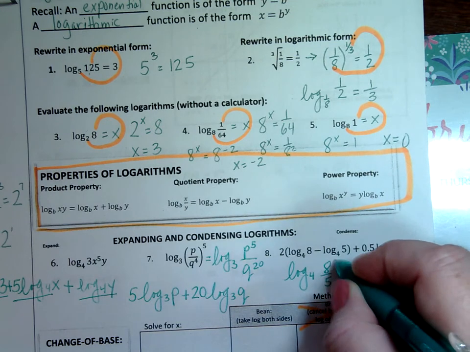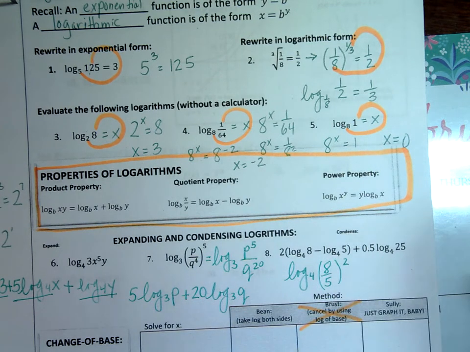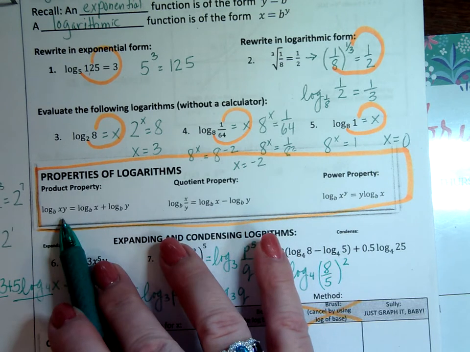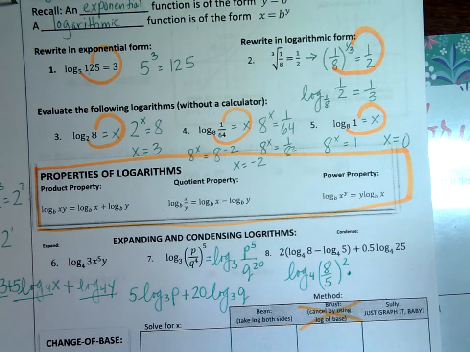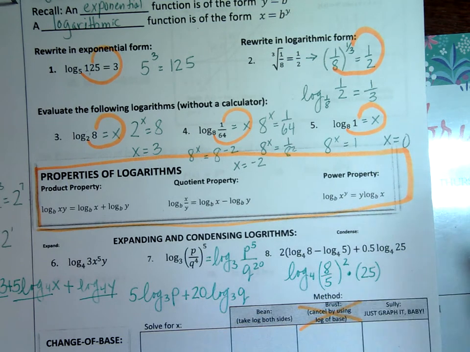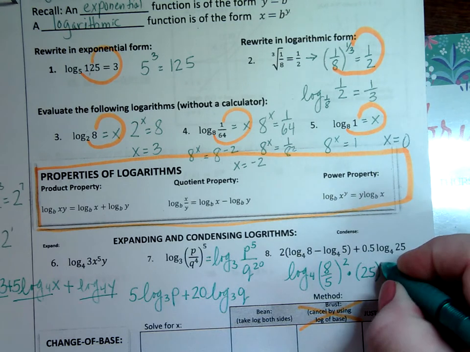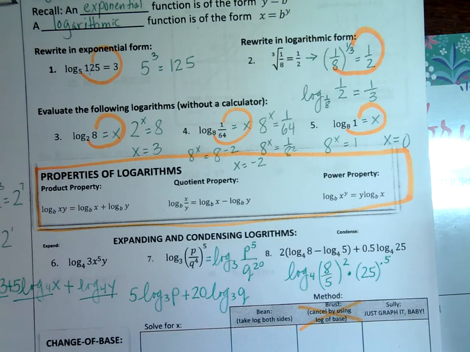And you say, but wait, there's a 2. And where's that 2? That 2's in the front. So that represents actually the power on this whole thing. So that's going to be a square that's there. Then I have a plus sign. What do plus signs mean in our world of logs? They mean to multiply. So I'm going to have a times. And then I have 25. And that 25, see the 0.5 that's in front? That's the power on it to the 0.5. Now you've just condensed that technically, but I guess we could take that a little bit further.